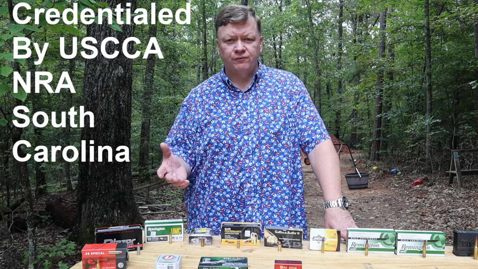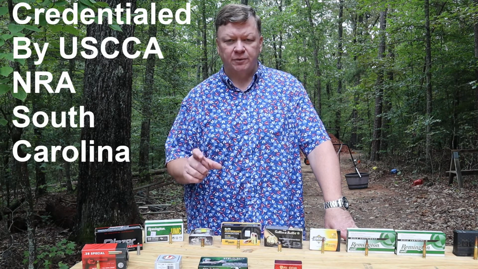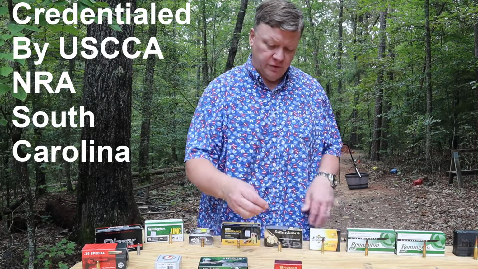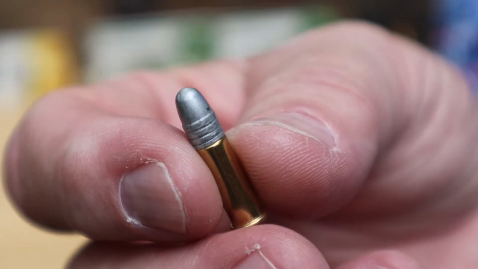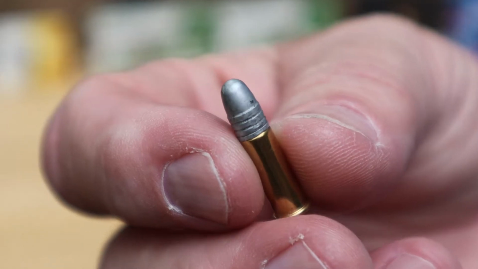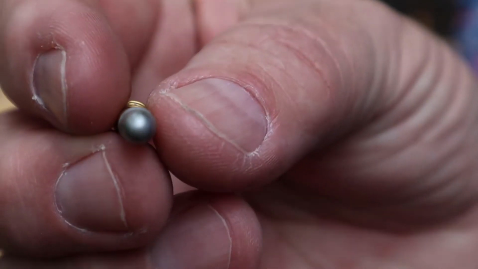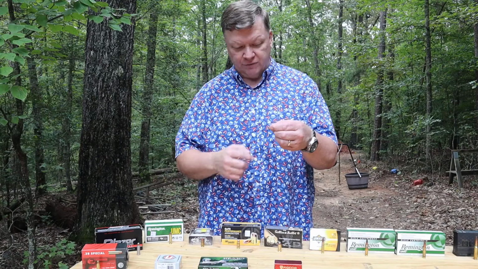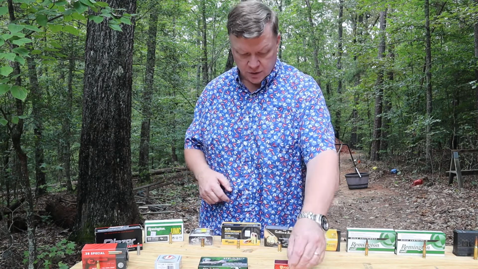So let's start off with the case shape. You're going to have a straight wall case, and this is a 22 long rifle. So it's just a straight walled case. It just goes straight down from the bullet straight to the head of the case.